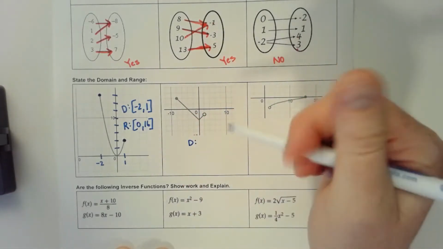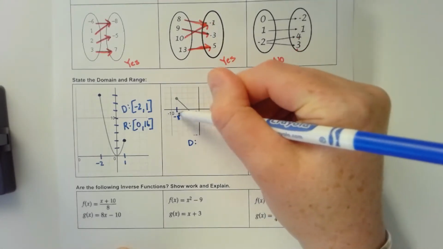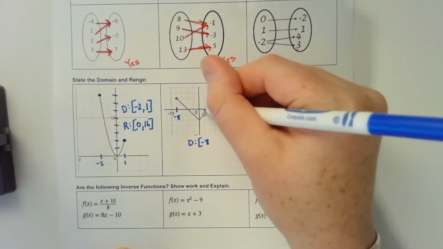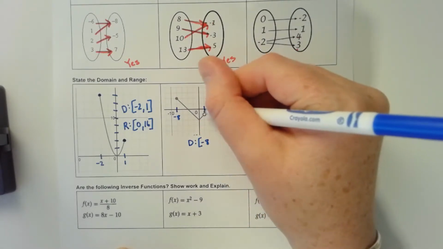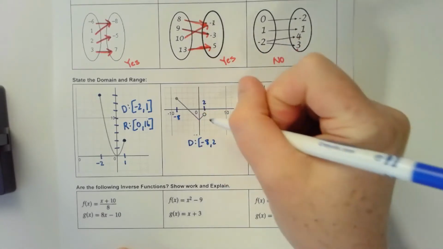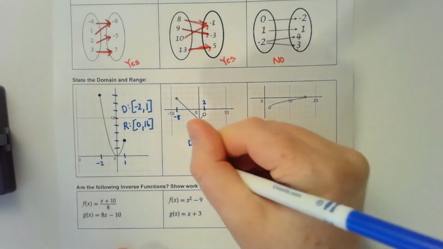So from left to right, our domain would go from -8, and it would equal -8. So we put a bracket. And it would go all the way over to 2, because each box here is worth 2 again. But then it's not equal to 2 because of the open circle. So we need to put a parentheses there.